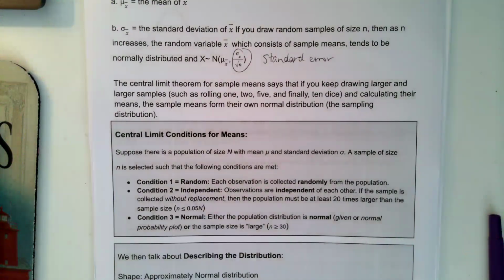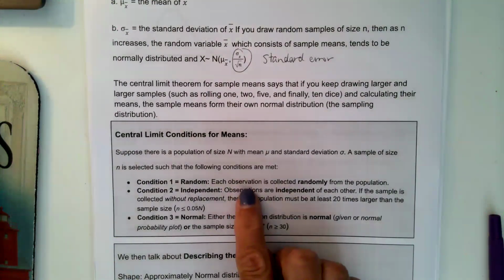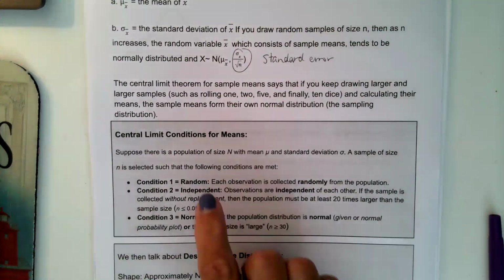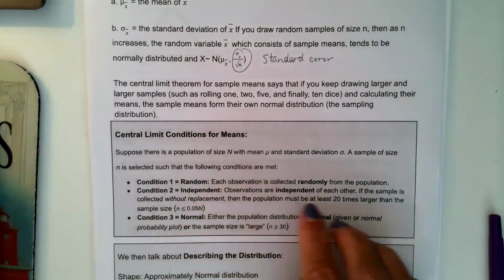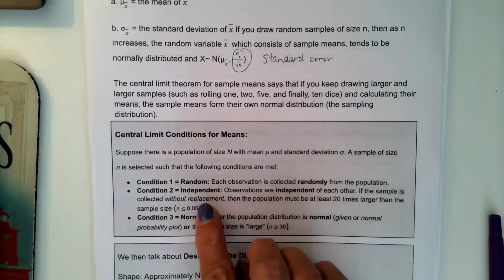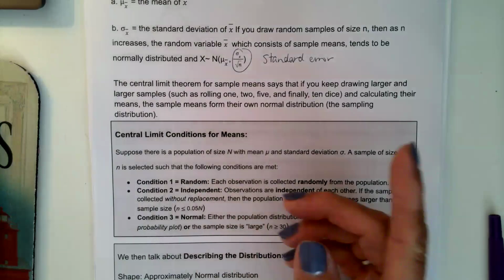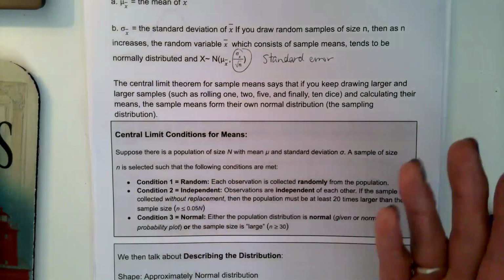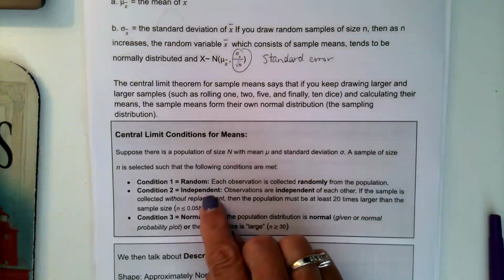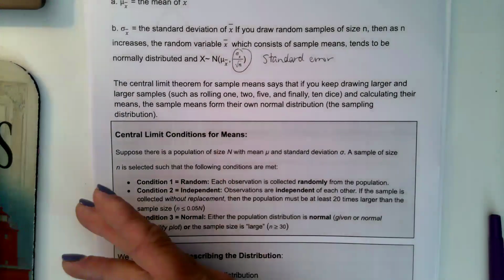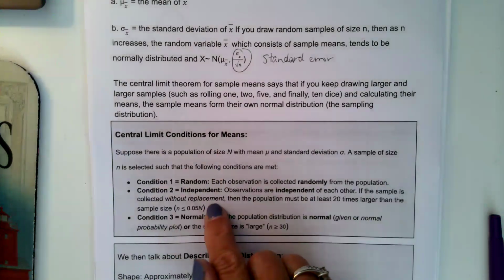So the conditions are, random is the first one. We have to make sure that each observation is collected randomly from the population. The second one is independence. We need to make sure that our observations are collected without replacement. Most of the time, it's going to be without replacement. If it's with replacement, we don't have to worry because then everything's independent. If we are not replacing, so if you ask me a survey question and I answer the survey, I can't answer again, right? So that's without replacement.